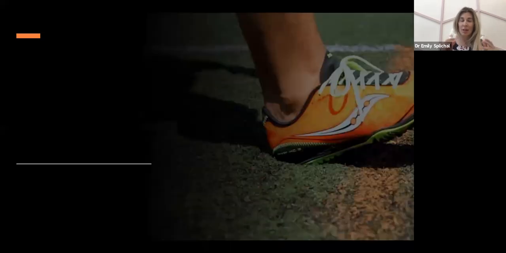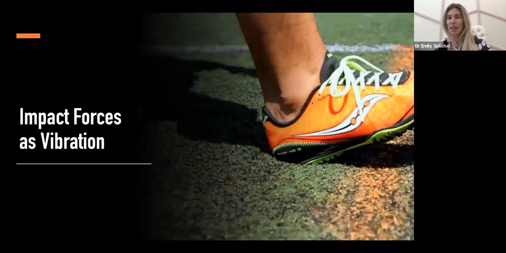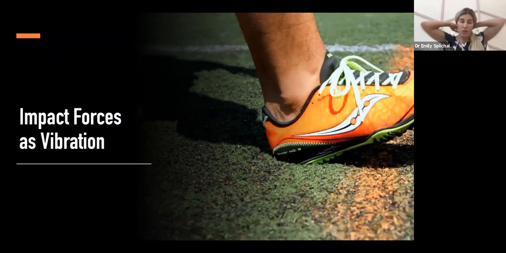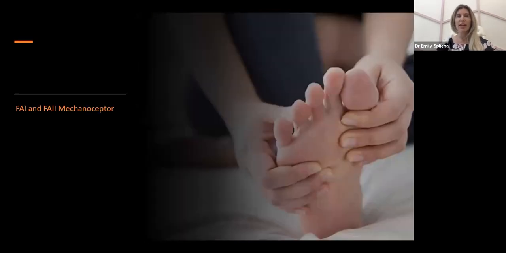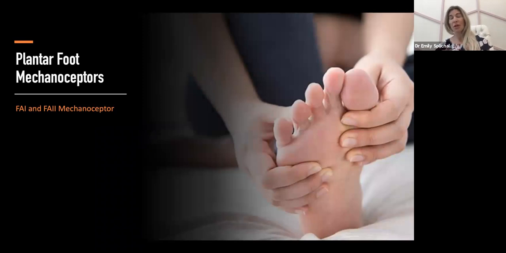So the foot that can absorb the dynamic impact forces. So to understand this concept, we want to appreciate that we perceive impact as vibration. So every time the foot strikes the ground, you are experiencing vibrational forces going through your foot. The way that you perceive those vibration forces is through your foot mechanoceptors.